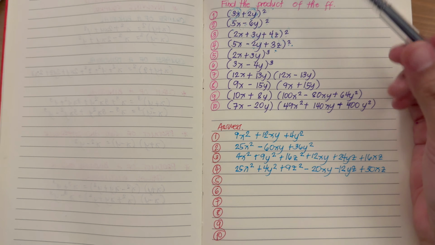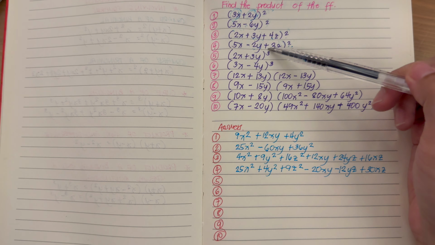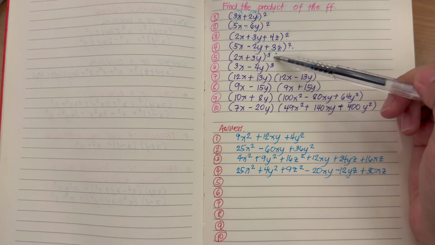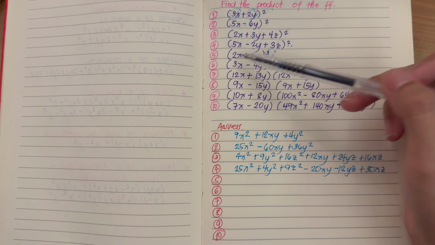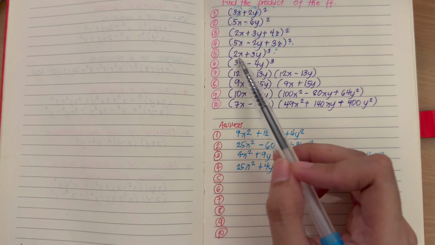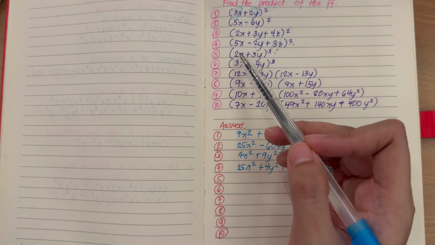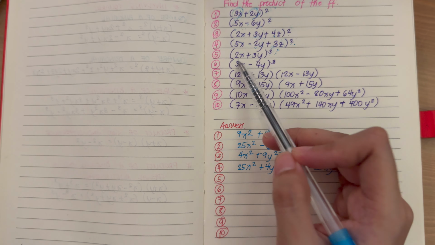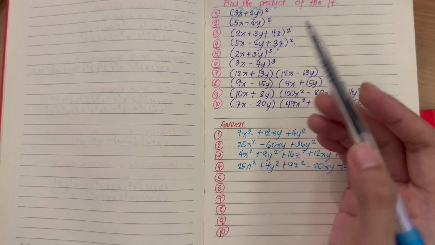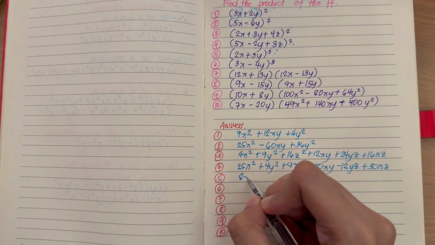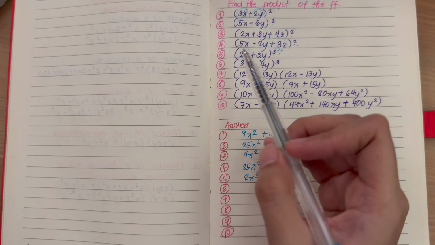Okay, then next, number 5. So that's the cube of a binomial. Okay, so take note of this. So the first one is to get the cube of 2x. So 2x times 2x times 2x. So you will have positive 8x cubed.